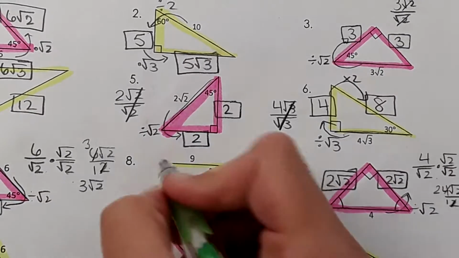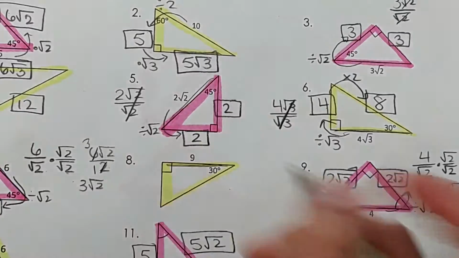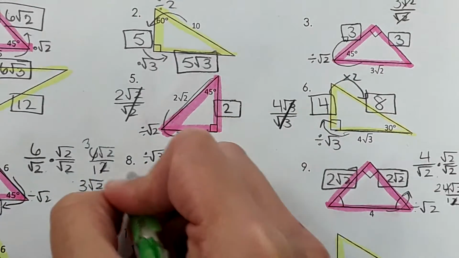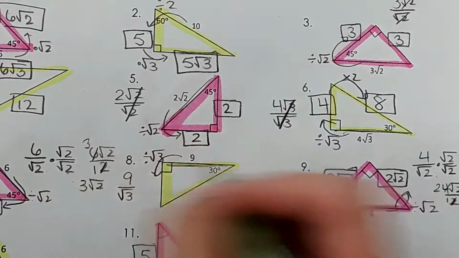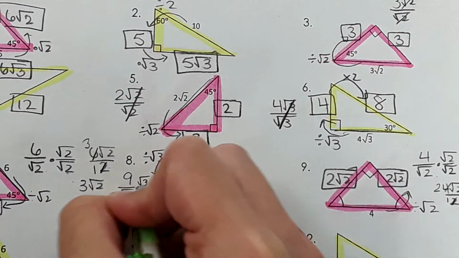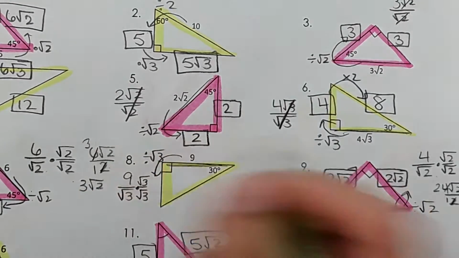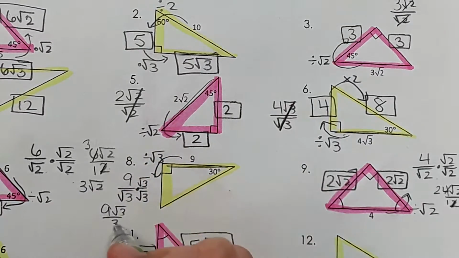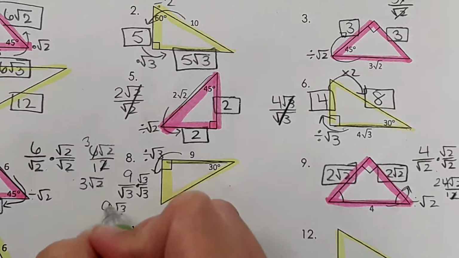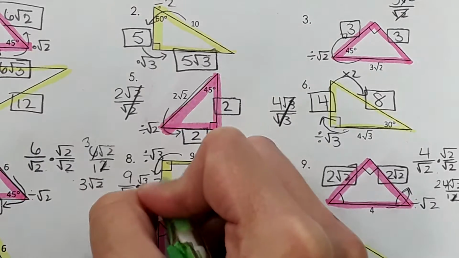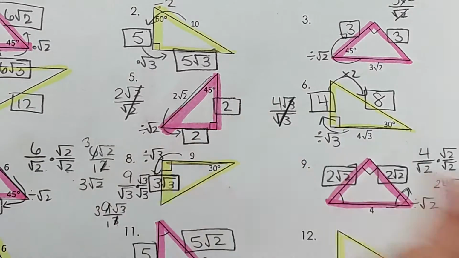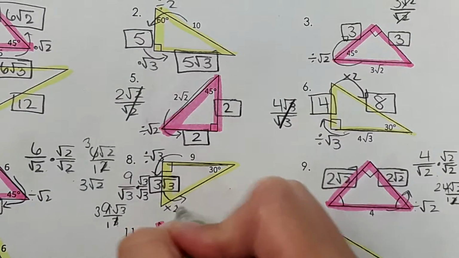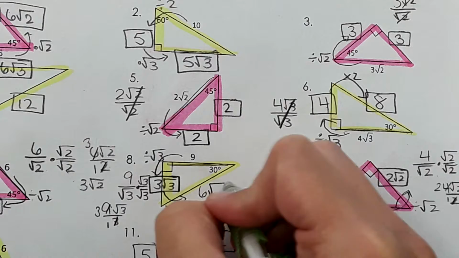Number 8. Now we're given the medium length side. We need to divide by square root of 3 here. 9 over square root of 3. We do need to simplify that. So I get 9 square root of 3 over 3. 9 and 3 can be divided by 3, so I get 1 and 3. So I get 3 square root of 3. Then to find the hypotenuse, it's the easier of the 2 steps. Just multiply that by 2, we get 6 square root of 3.